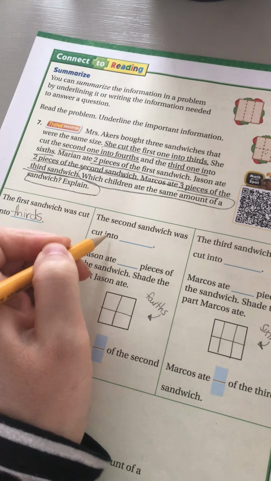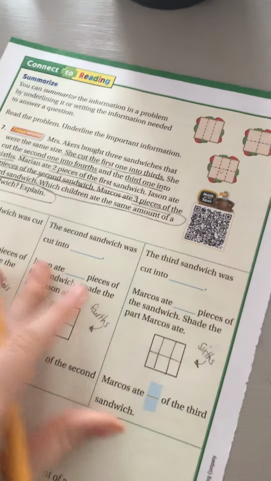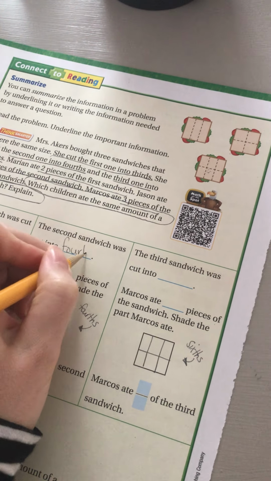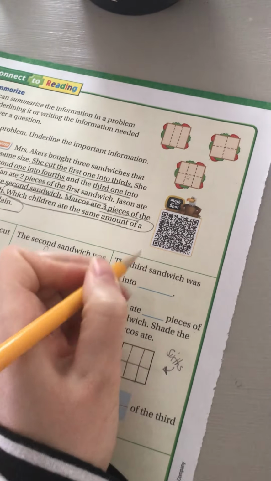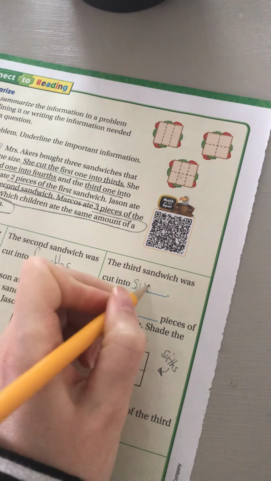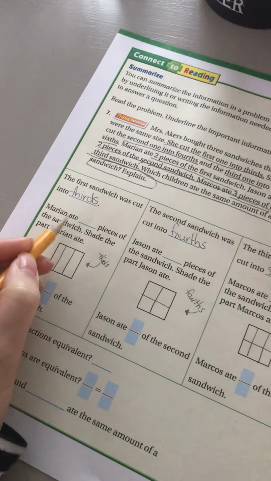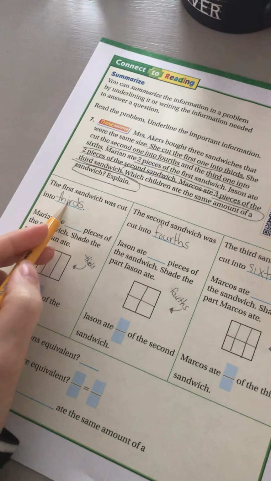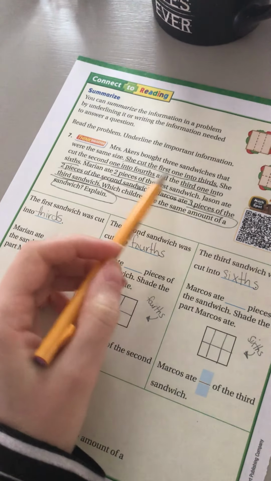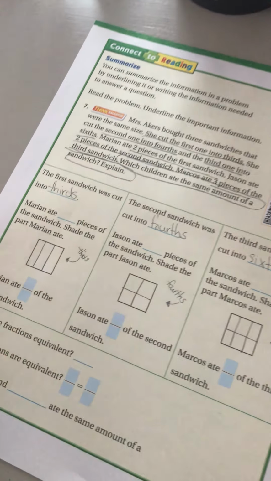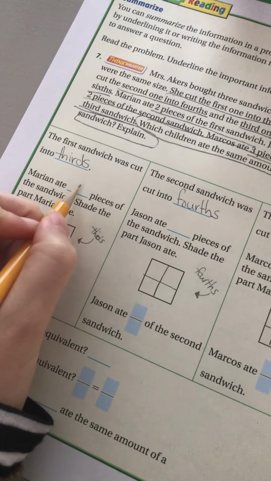The second sandwich was cut into fourths. And the third sandwich was cut into sixths. Marion ate how many of the sandwich that was cut into thirds? If we go back to our problem, Marion ate 2 pieces. So let's shade in 2, or write 2.